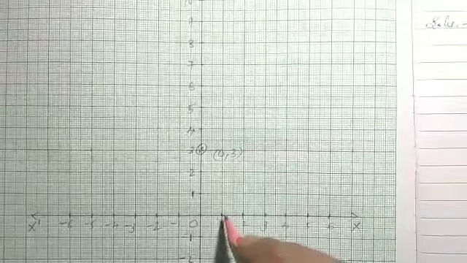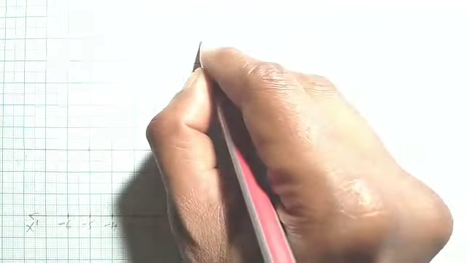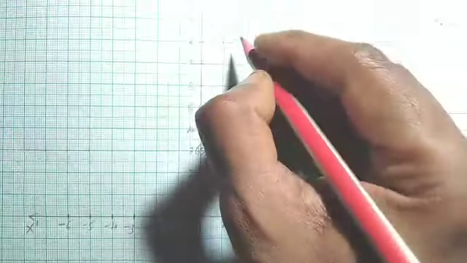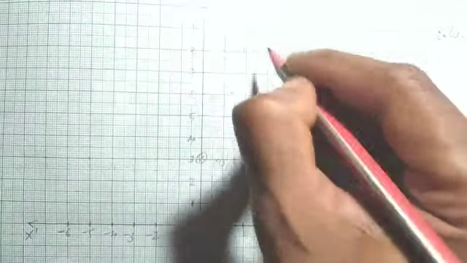The second point is (1, 8): x is equal to 1, y is equal to 8. This one is the point, 8 here. Give a cross mark, circle it, and write there (1, 8).